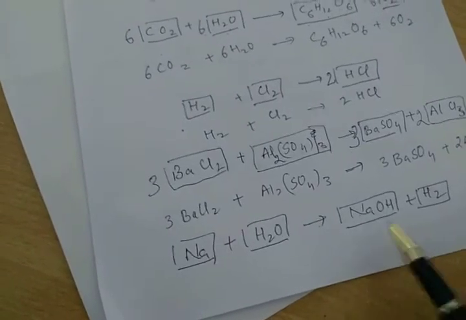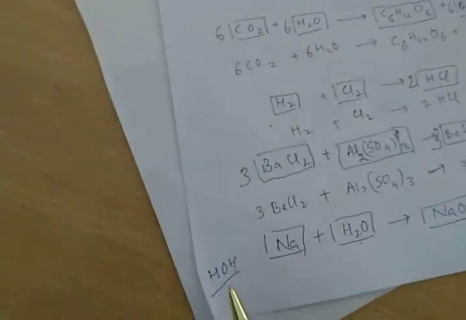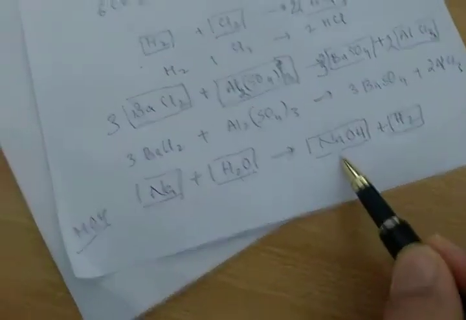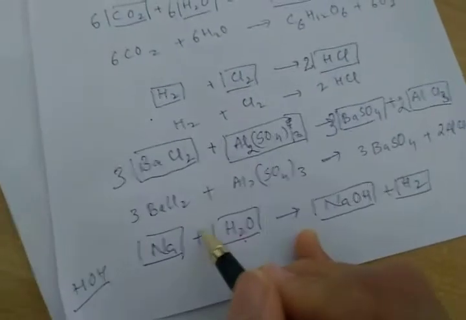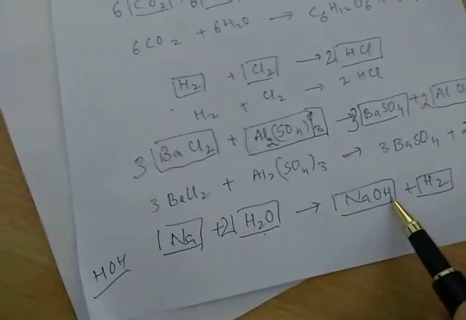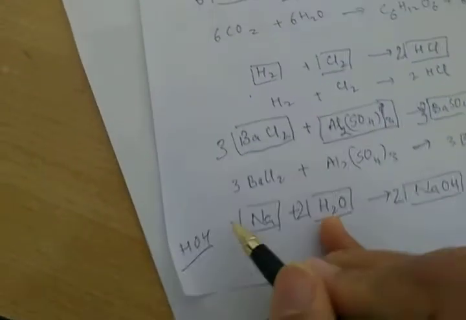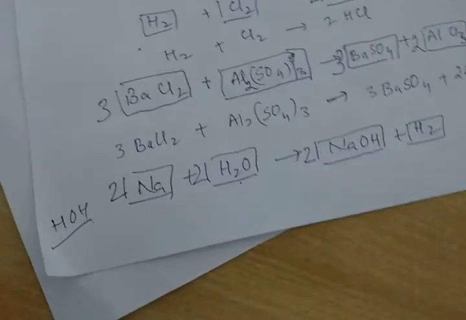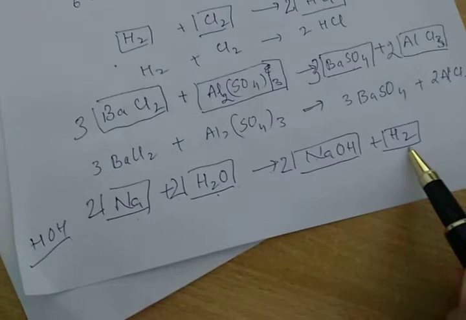Hydrogen, now listen very carefully, H2O is basically HOH. So one water can give only one OH and one hydrogen. You want 2 hydrogen, so this water molecule should be 2. Now OH is 2, so this NaOH should be 2. Now 2 Na, so this Na should be 2. Listen again, Na plus H2O, NaOH plus H2. This is your skeletal equation.